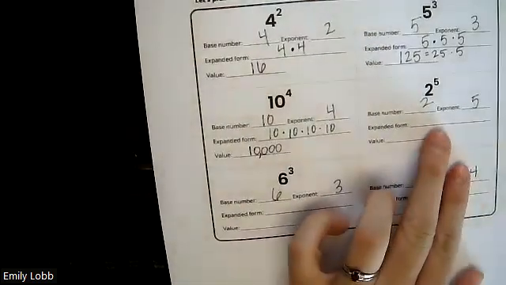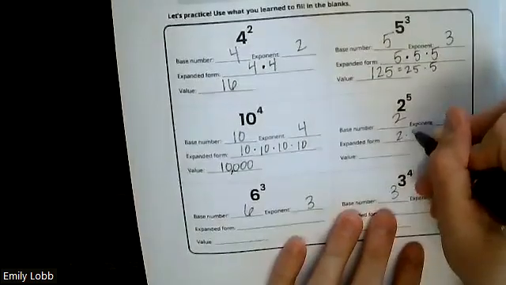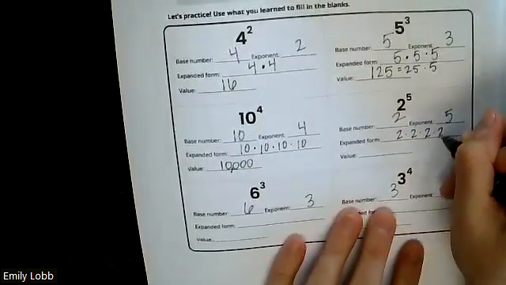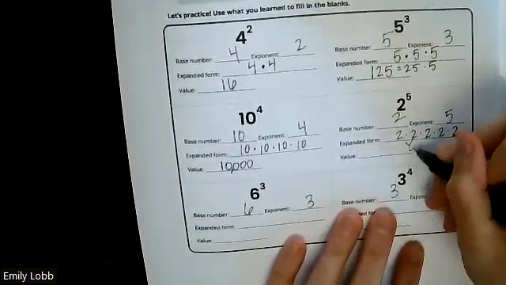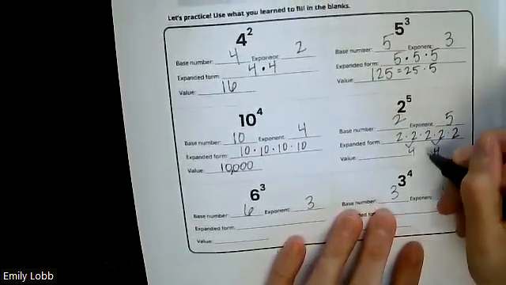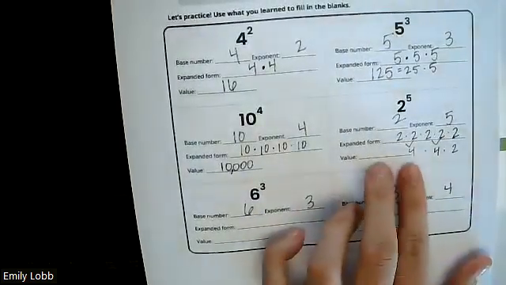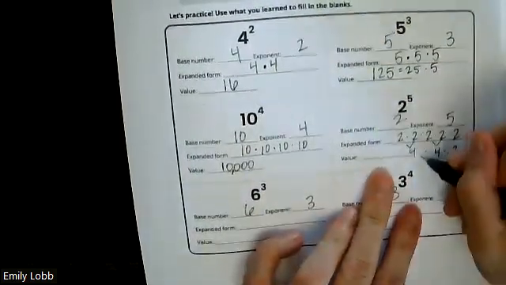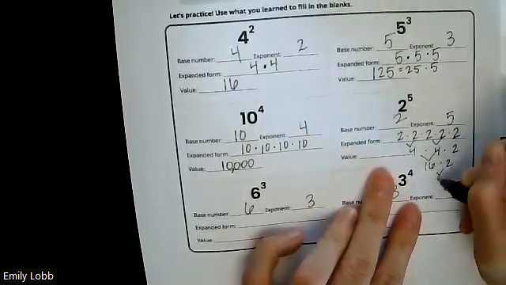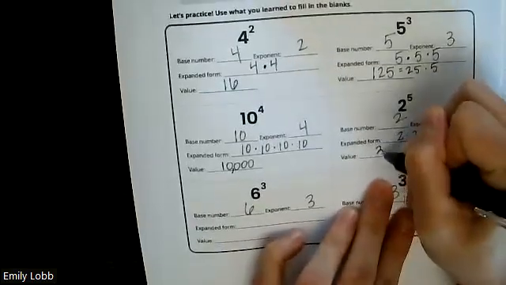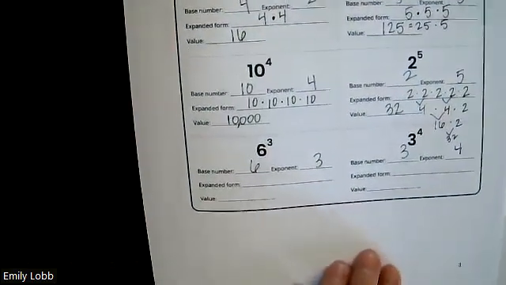Expanded form. How many 2's do I have? 3, 4, 5. This is 4. This is 4. What's 4 times 4? 16 times 2? 32. That took a little bit more effort, right?